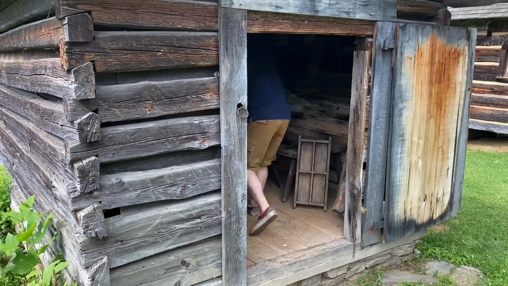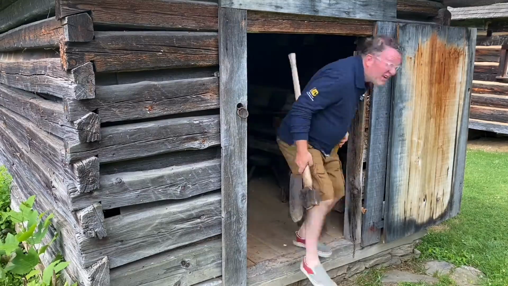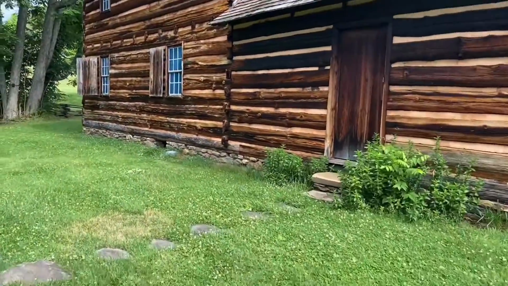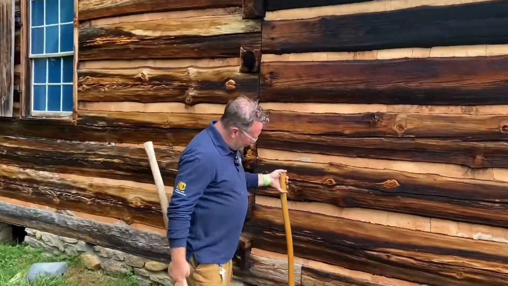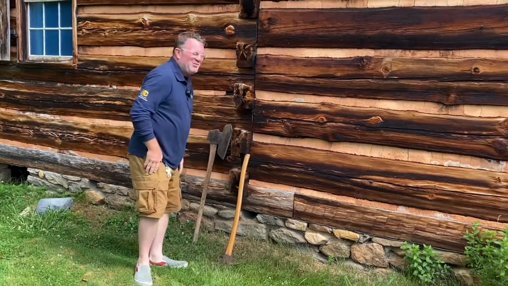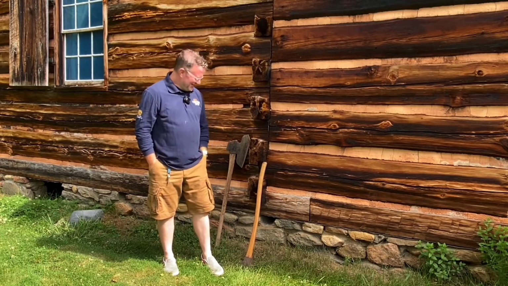So let's go explore. I asked Dennis what we would need to build a log cabin in the 1800s, and he told me we would need trees and rocks as natural resources, but also tools to shape the logs into what we need them for the log cabin. So I see you have some artifacts with you. What would these be used for?